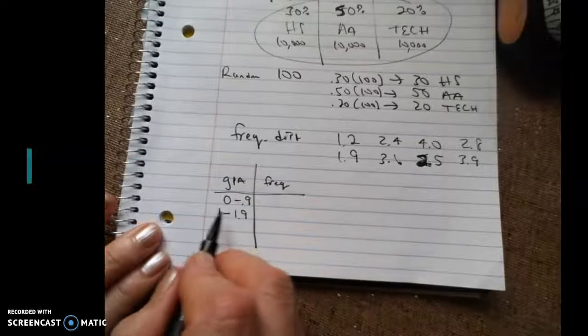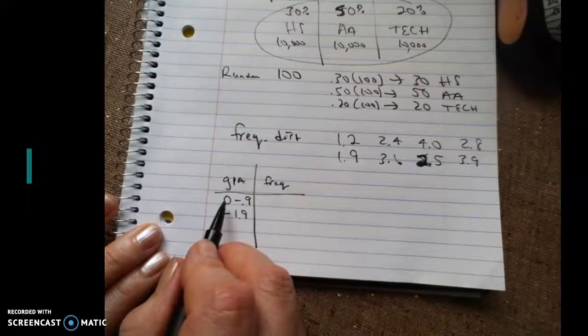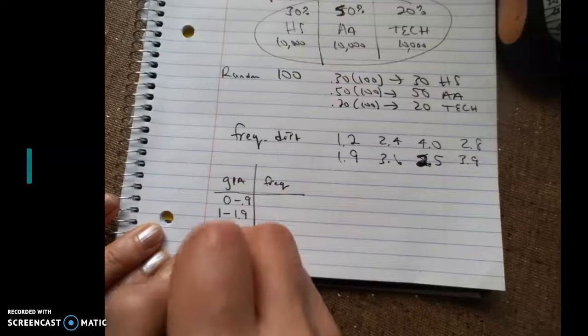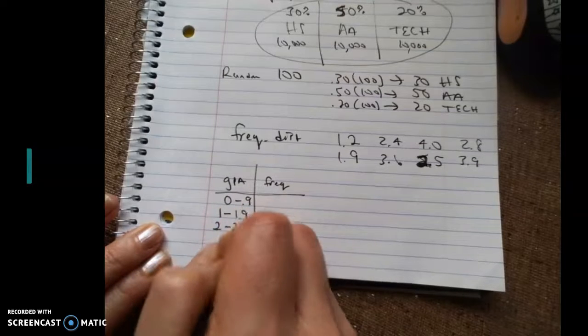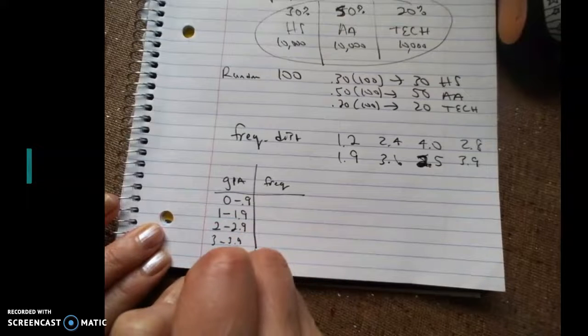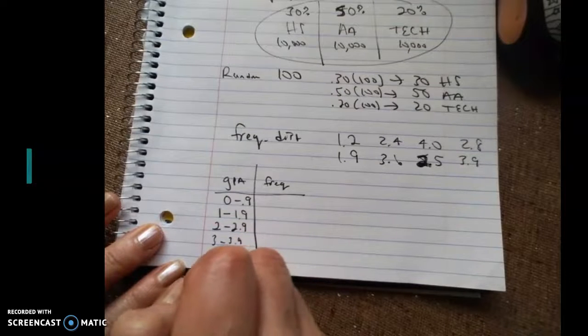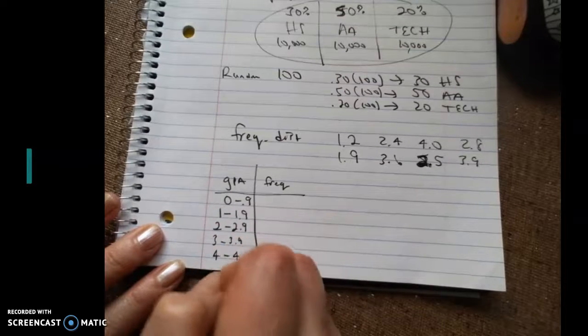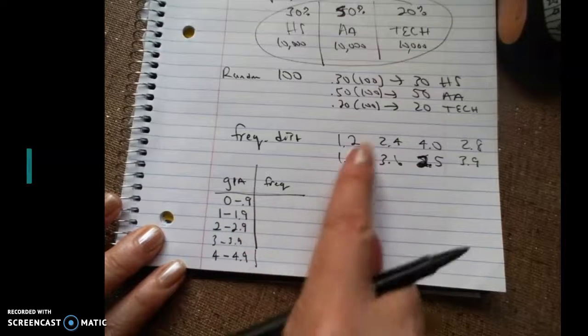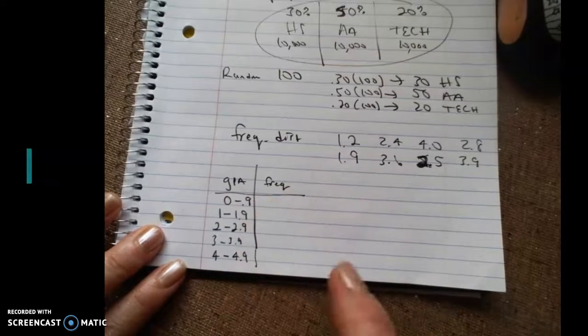Again, you have to count the ends, because some people could have a 0 GPA. So 0 to 1.9. Notice if I subtract these, I get 0.9, subtract these, 0.9, and then 2 to 2.9, and then 3 to 3.9. Then 4 to, there is no 4.9, but we'll just do it, because your gaps have to be consistent. And then what you do is count these. And sometimes we use tally marks.